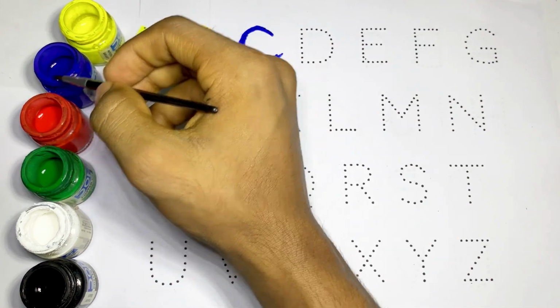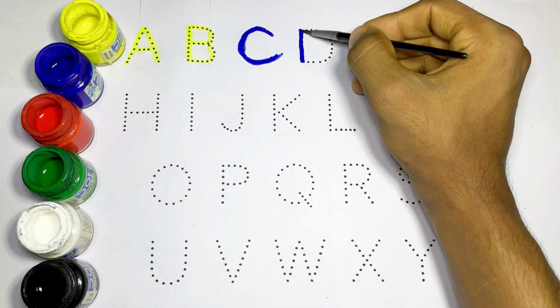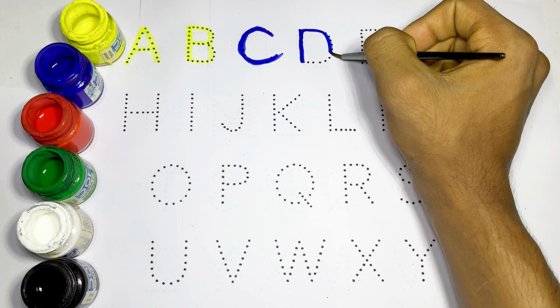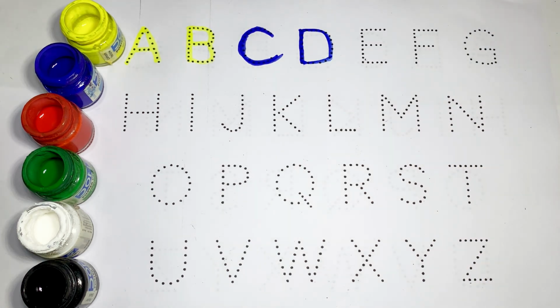Kids, again use blue color and draw D. D for dog, D for doll, the alphabets of D.